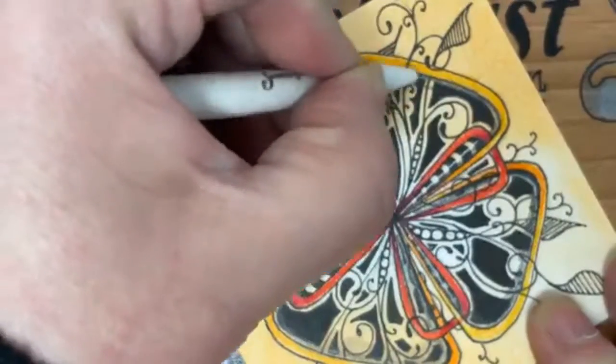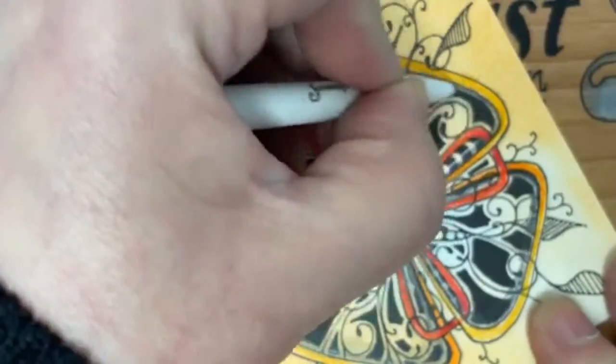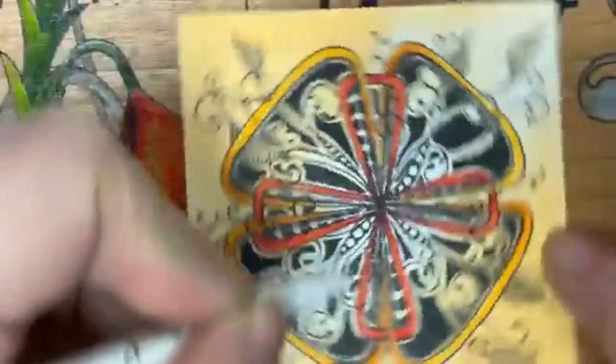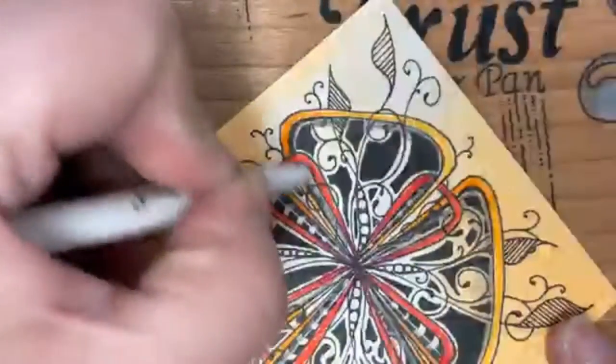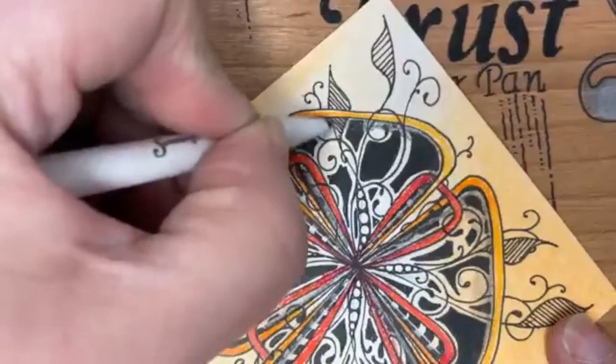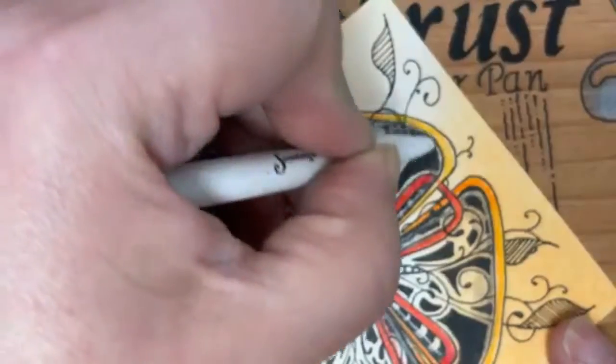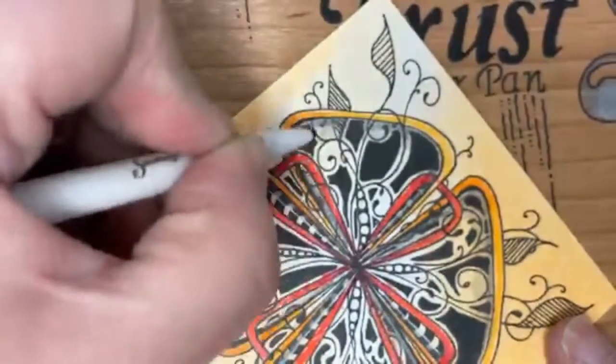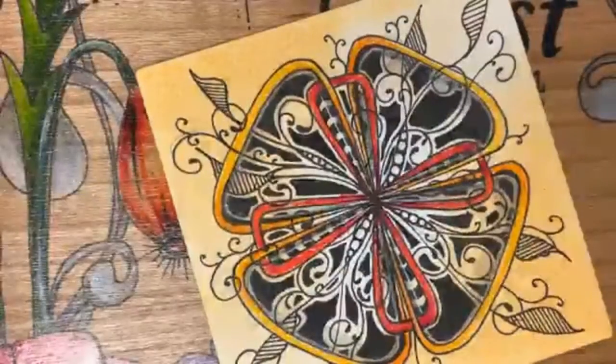Okay. So going over everything, a bit there. Going over everything. Down there. Okay, that's our first little bit.